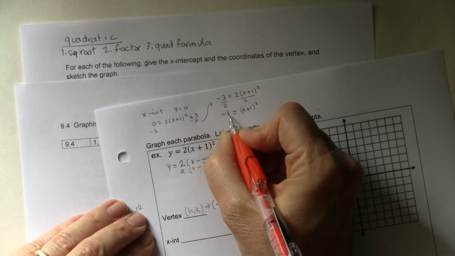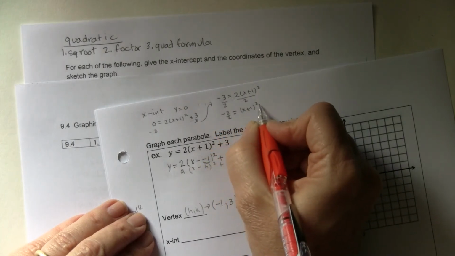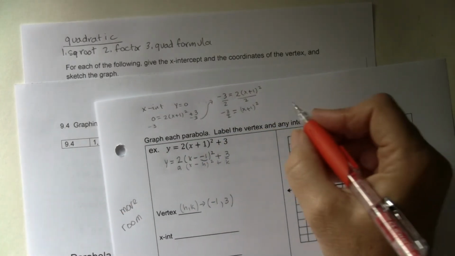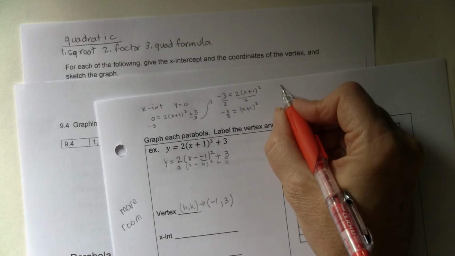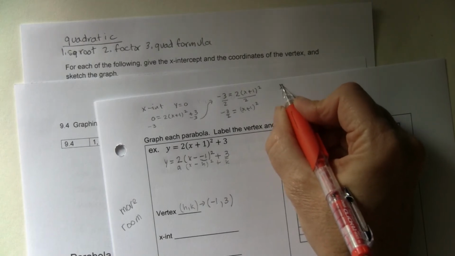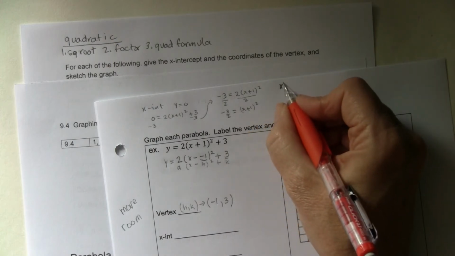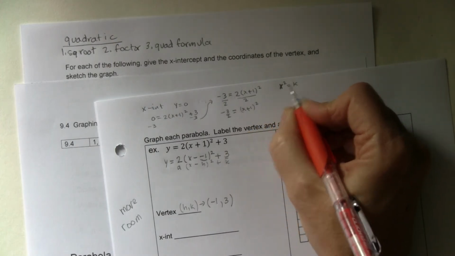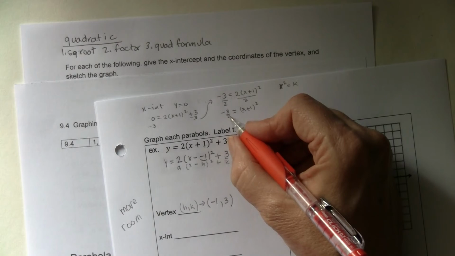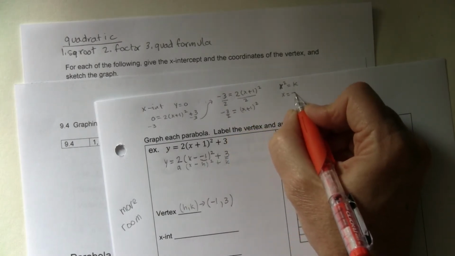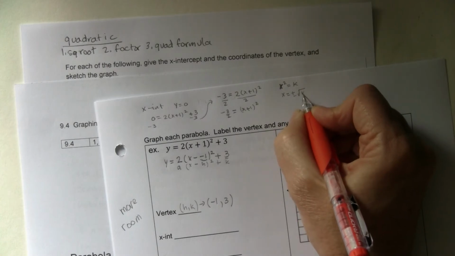So I get that (x plus 1) quantity squared equals negative 3 over 2. And now I can use that property, right? That, and the big X meant that the X was an expression: (x plus 1) squared equals K. And I have a K on the other side, just a number. And this means that expression equals plus or minus the square root of K.